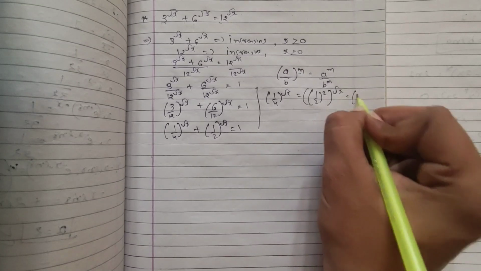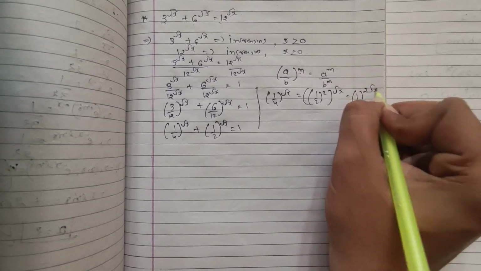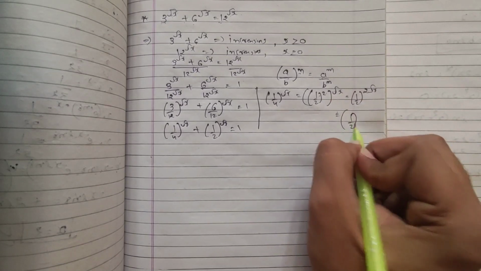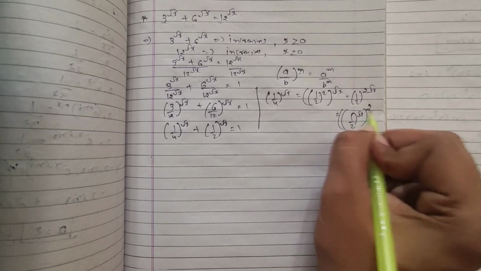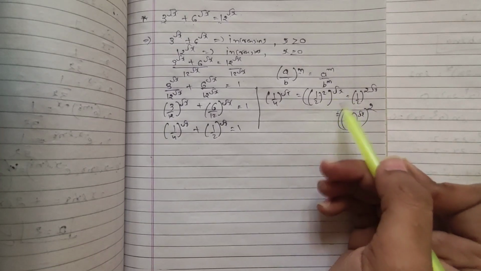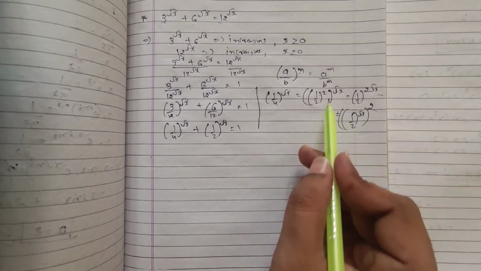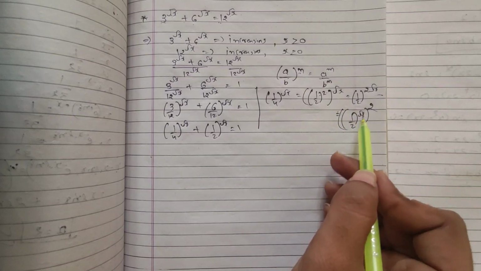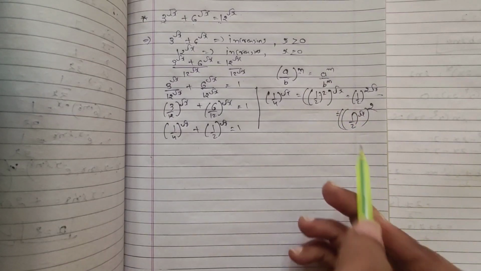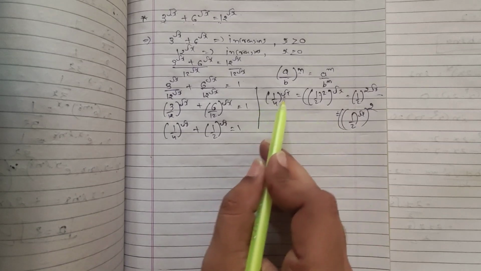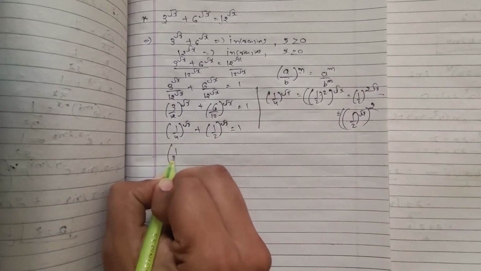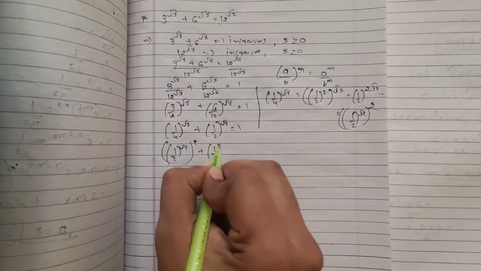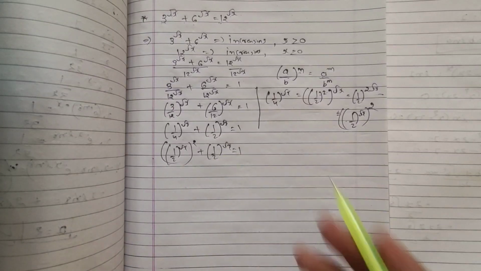So I can also write this as (1 by 2) raised to 2 root x, right? Power and power get multiplied. And I can also write this as (1 by 2) raised to under root x, all raised to 2, right? I can interchange both the powers because at the end both of them get multiplied. So it doesn't matter if I write (1 by 2) raised to 2 raised to root x or (1 by 2) raised to root x raised to 2, both are the same, right? So instead of (1 by 4) raised to root x, I will write this. So ((1 by 2) raised to root x) whole square plus (1 by 2) raised to root x equal to 1, right? Now why have I written it like this?